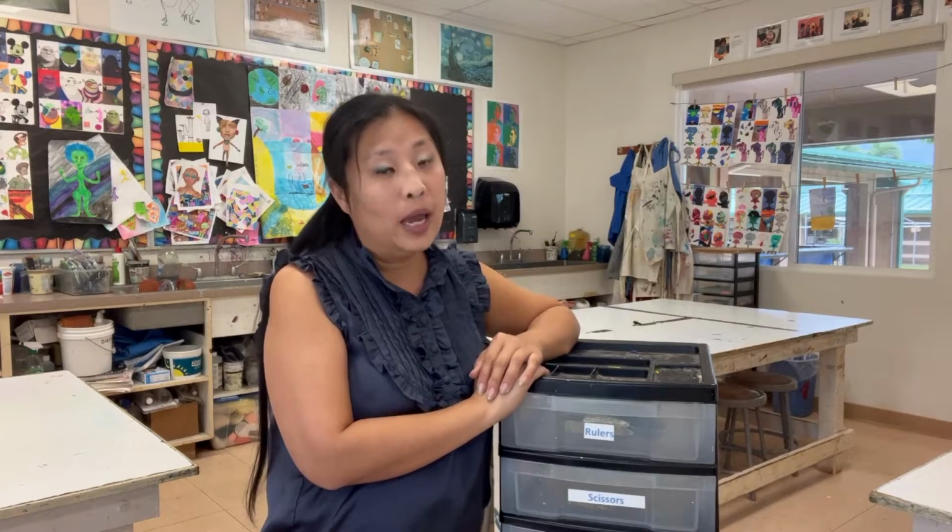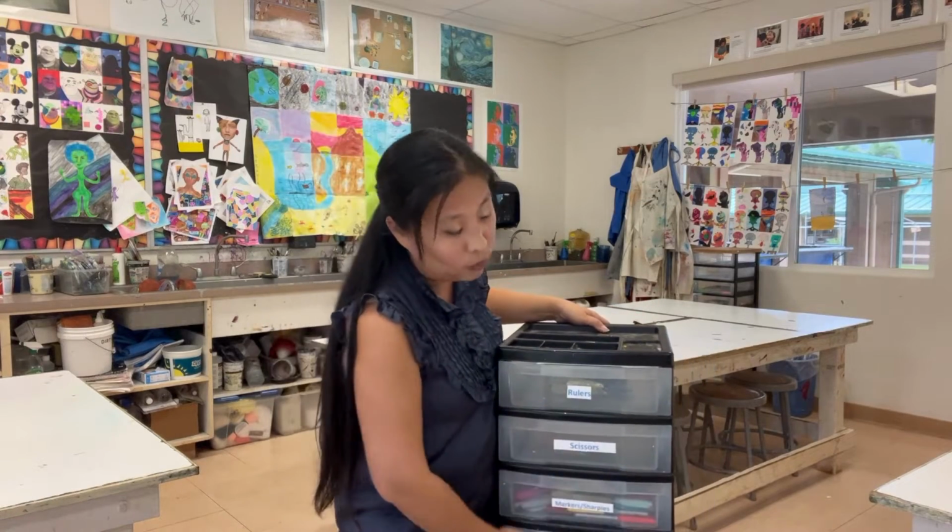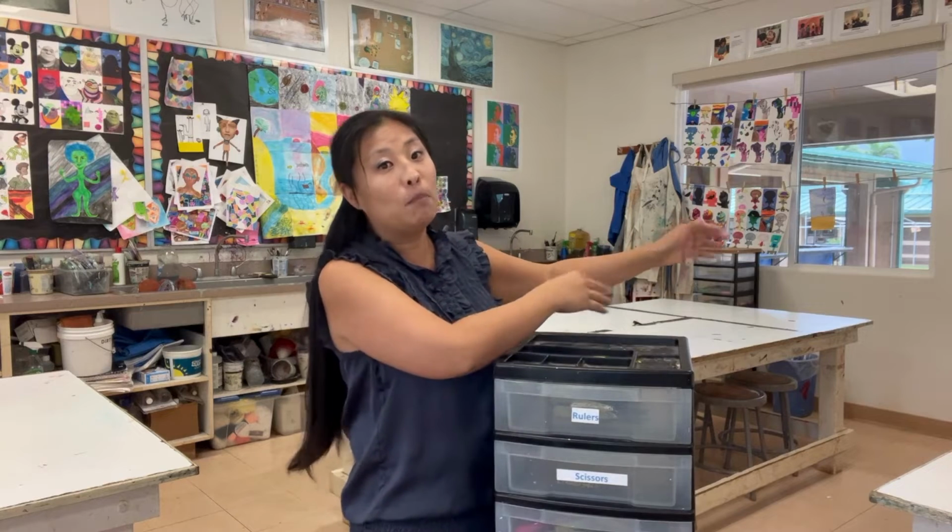It's also easy if you assign a student to be the supply manager for the day. That person will go ahead and they'll organize this cart for me and make sure everything is looking nice and neat again, and then they'll push it back to where the cart belongs. So that's just one of the things that works really well for me in my class.